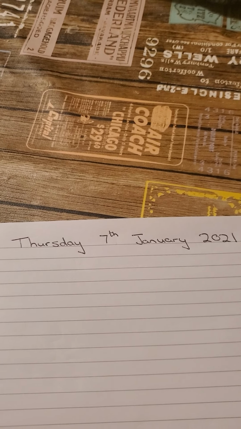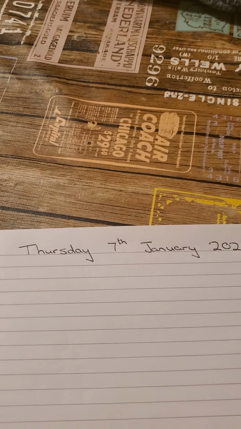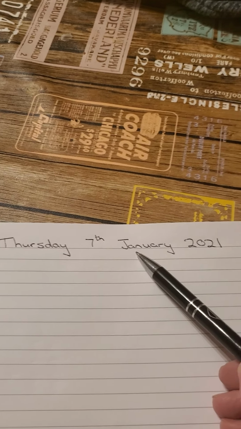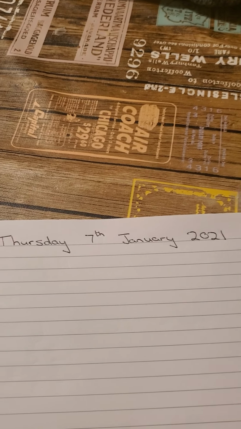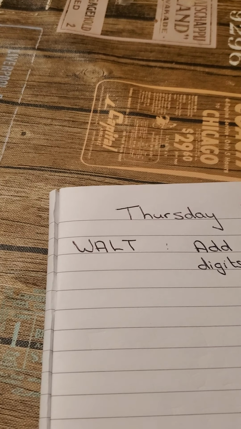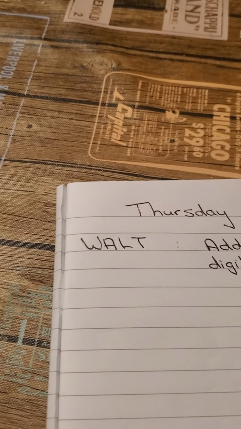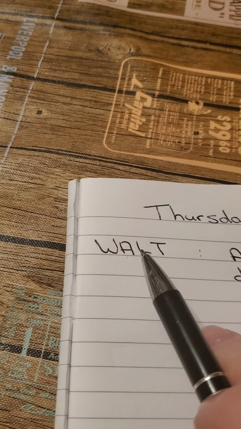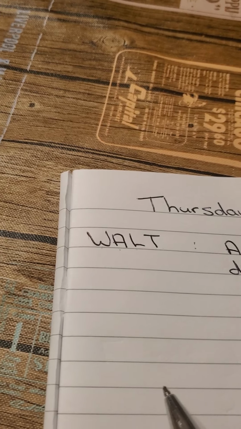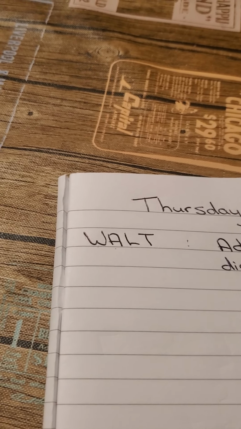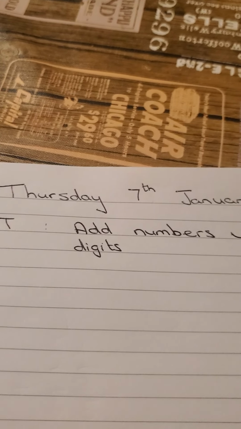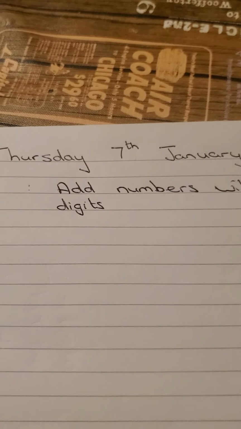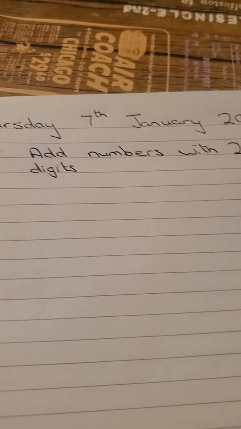Abracadabra. And there it is. Thursday, the 7th of January, 2021. And I've written down our WALT here. And you remember what WALT means? We are learning to. So what are we learning to do today for our number work? We are learning to add numbers with 2 or more digits. So we're just learning how to add bigger numbers.